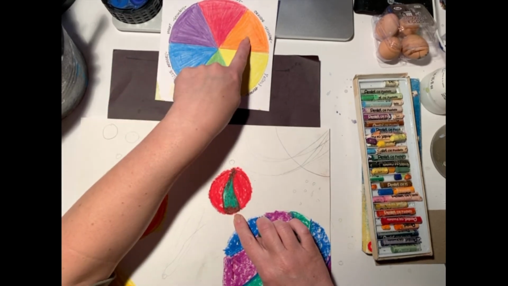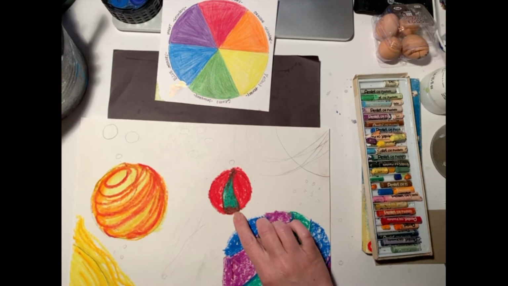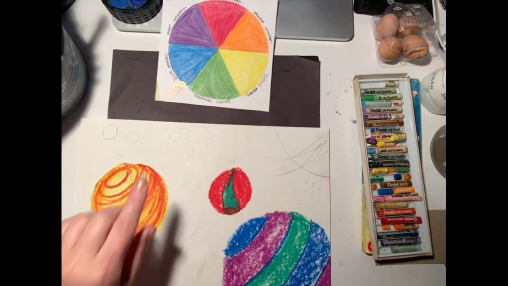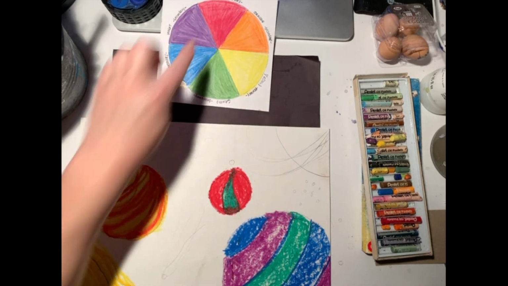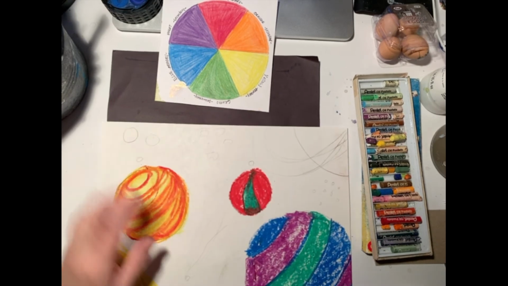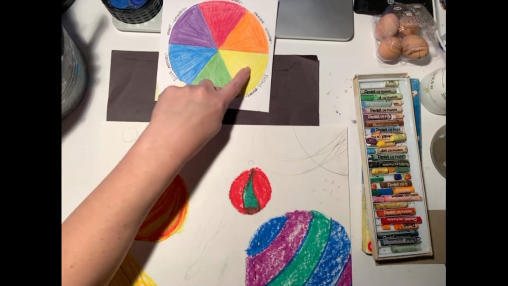So blue and orange make brown, red and green make brown, purple and yellow make a brown or a gray. So if you ever are trying to mix some other colors and you need to make a neutral, that's a really fast way of doing it. I think for another complementary color set, I'm going to use purple and yellow.